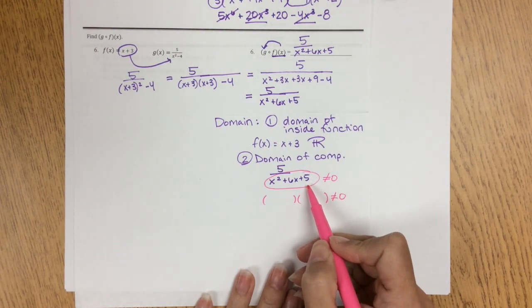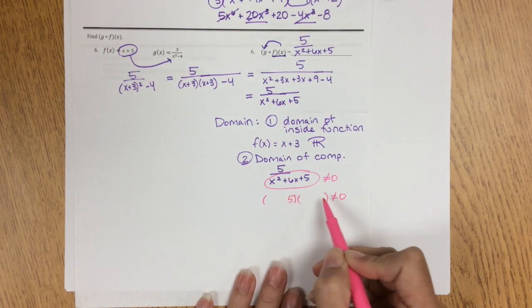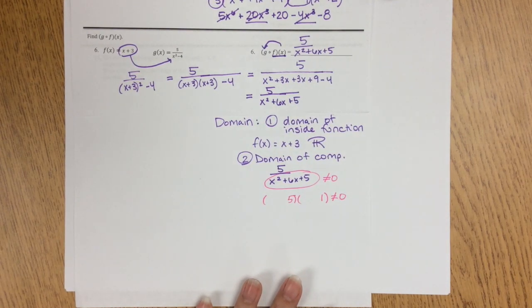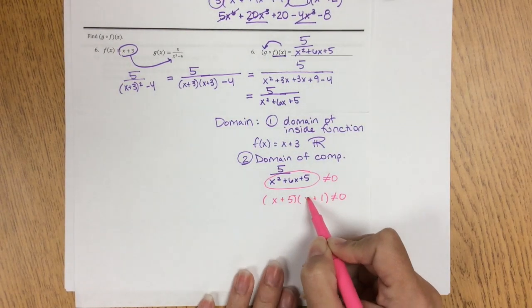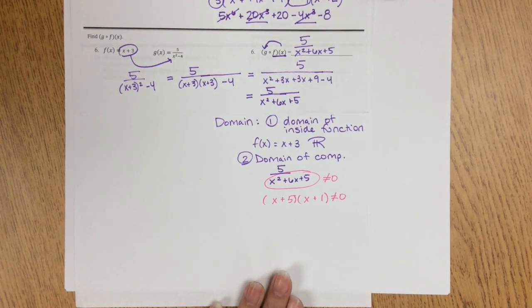Two things that multiply together to get 5, well, that's easy. It's only 5 and 1. 5 plus 1 give me 6, so I know those are my factors. If you're having trouble factoring, we need to practice. Come see me so we can get a little help factoring.